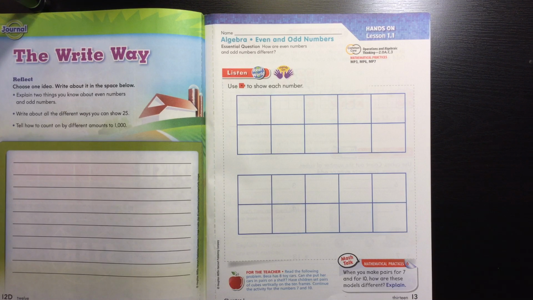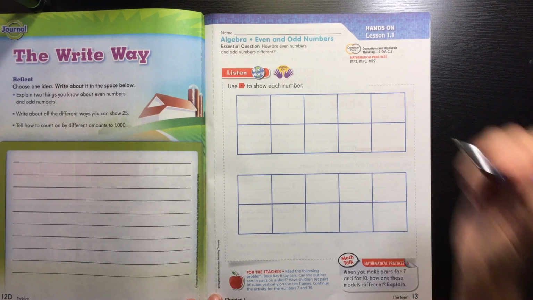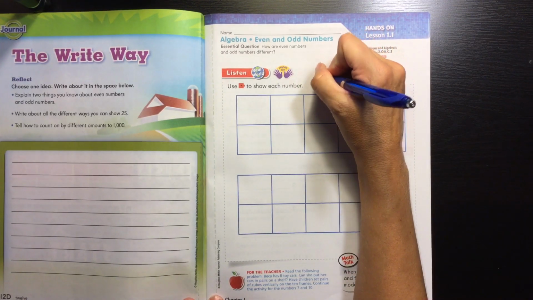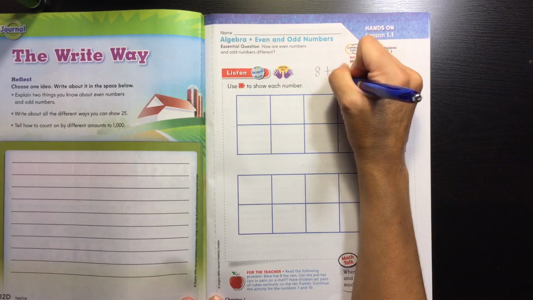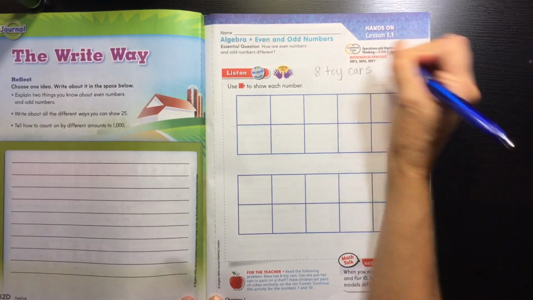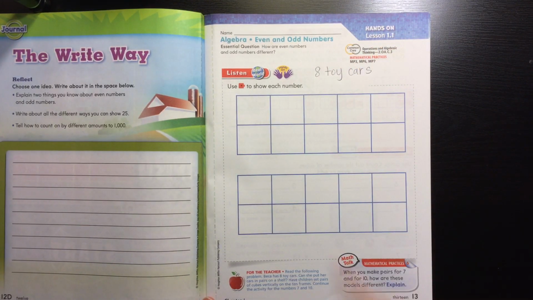And on this page, it asks you to use your counting blocks to show each number. So the first thing that I'm going to do is I am going to read to you a scenario about Becca. And Becca has 8 toy cars. So think about 8 toy cars. So you're going to need 8 of your counting cubes. I'm going to use the little red and yellow counters to show mine, and I'll turn them all in one color.